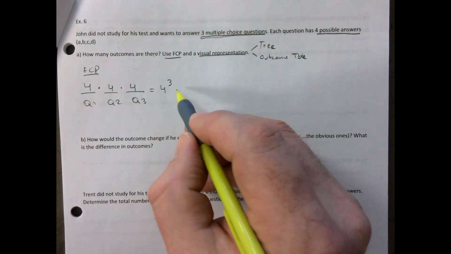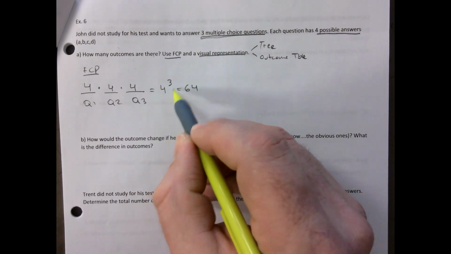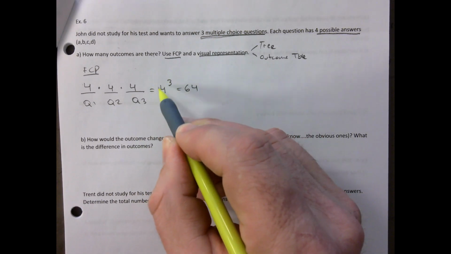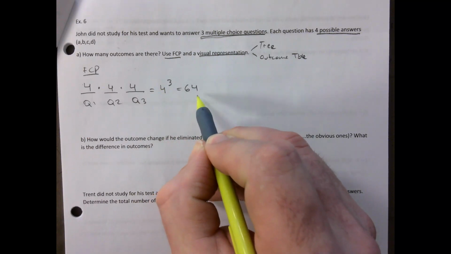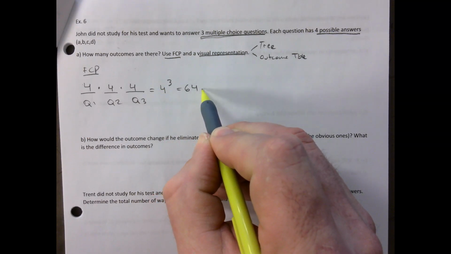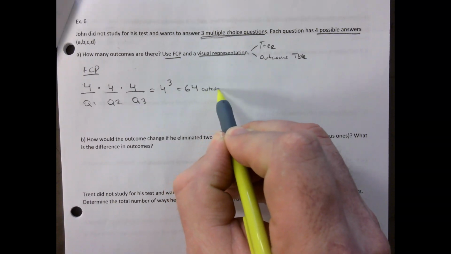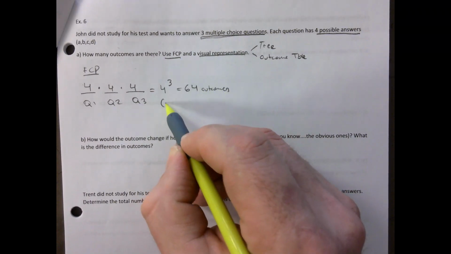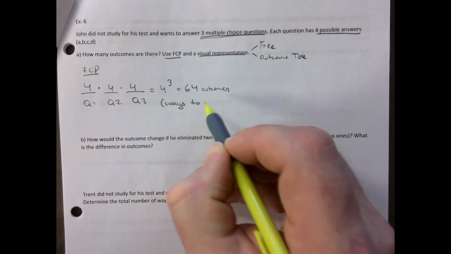Okay. 3 multiple choice, 4. Okay. 4 to the power of 3, that would be 64. Yeah. This is optional. I don't necessarily require this. Like if you just give me, okay, outcomes. So ways to answer. I will say that ways to answer.